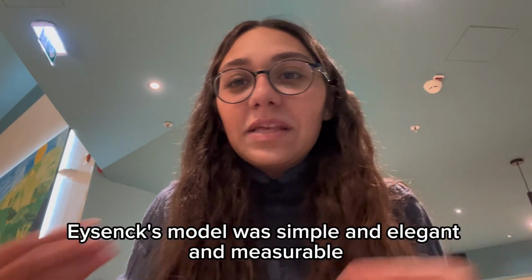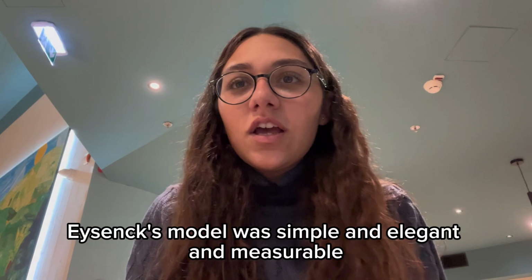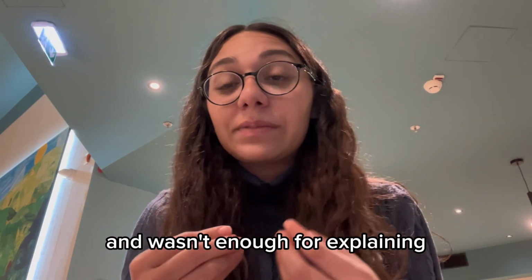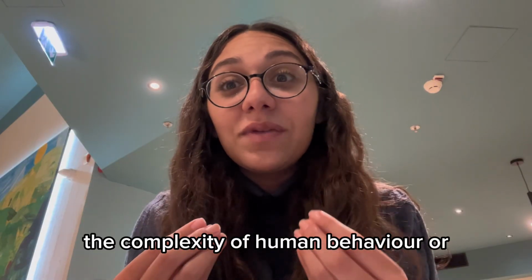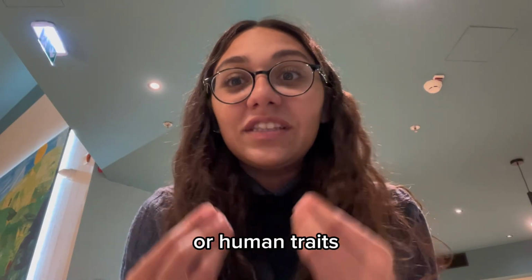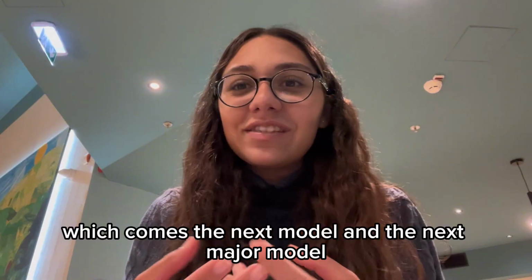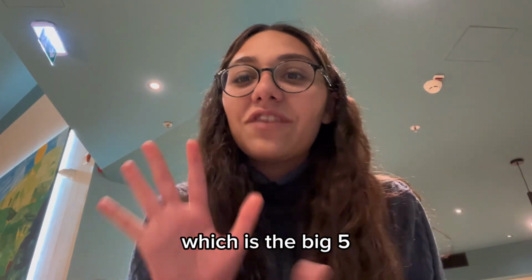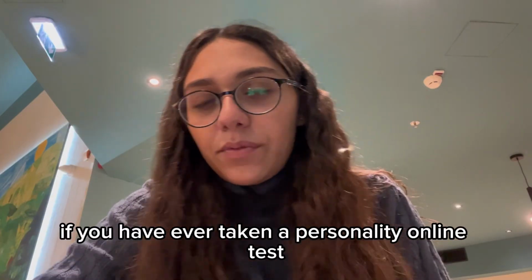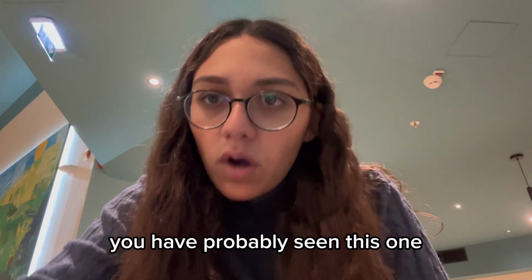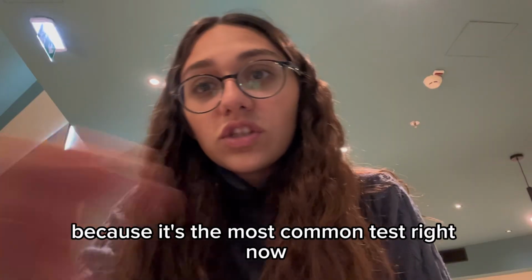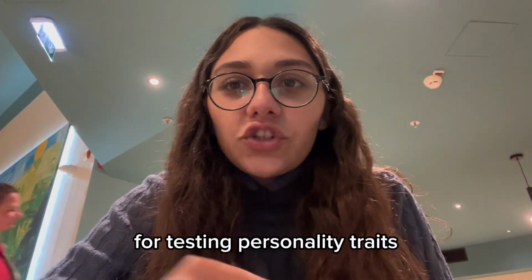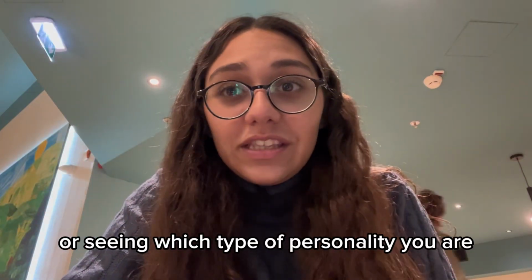Eysenck's model was simple and elegant and measurable, but some argued that it was too simple and wasn't enough for explaining the complexity of human behavior or human traits, which brings us to the next major model, which is the Big Five. If you have ever taken a personality online test, you have probably seen this one because it's the most common test right now for testing personality traits or seeing which type of personality you are.